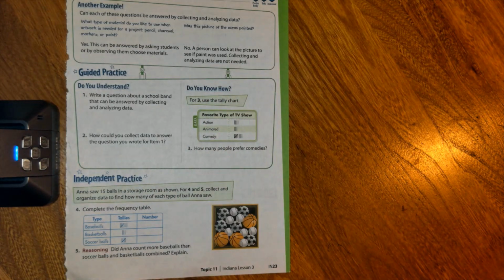The second question is a bad question because you just look at the picture and say yes, it was painted, or no, it wasn't. It's a photograph. So that's a bad one. Everybody should say the same answer. So again, you want to come up with a question that has a few options where you might get several different people giving different answers.